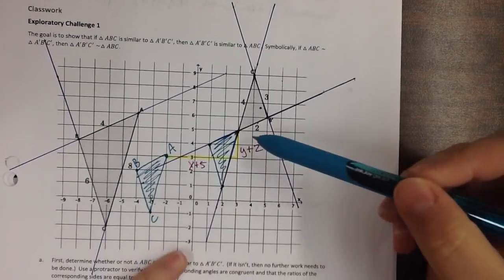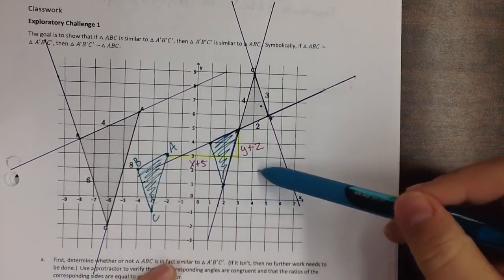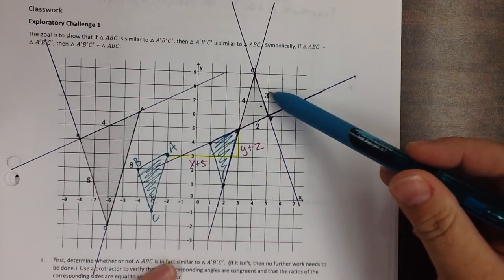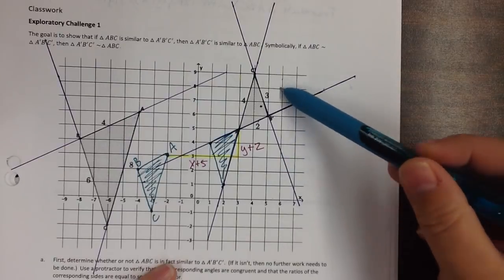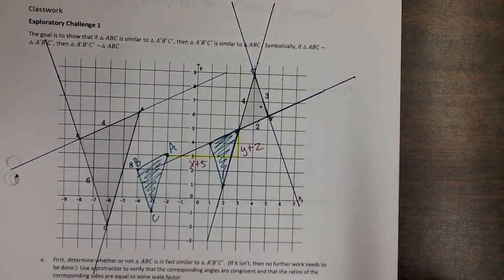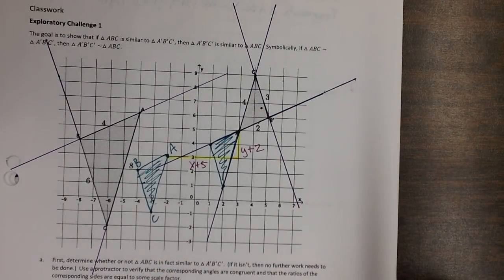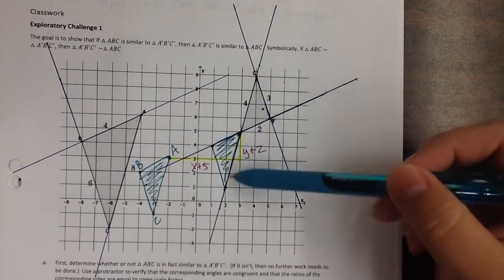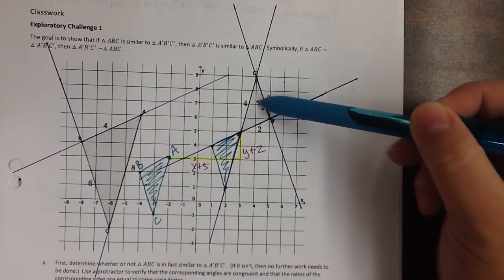And then we can see that we need to rotate it around A prime D degrees because we're going counterclockwise. And it would actually be 180 degrees because this is a straight line. So we'd move it from here to here. Okay?